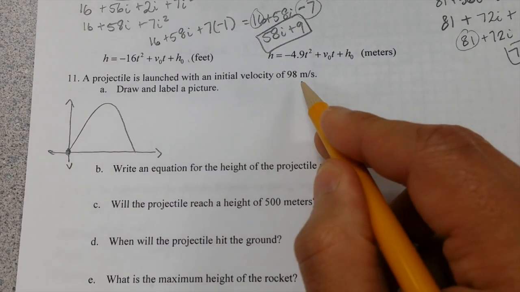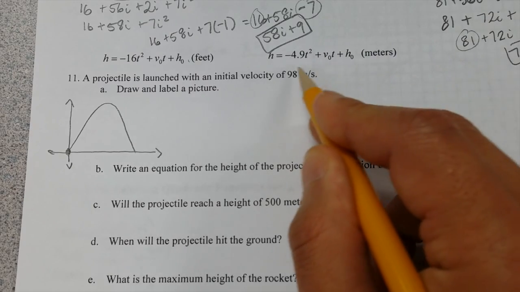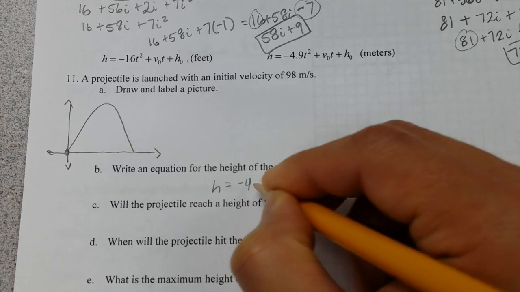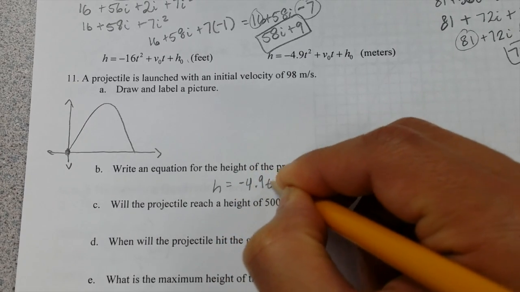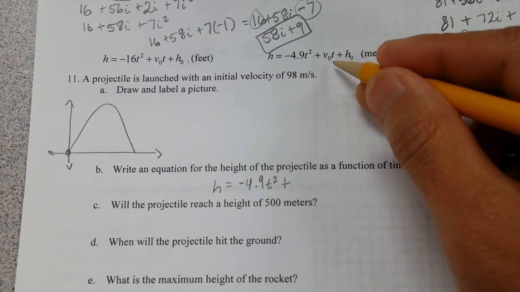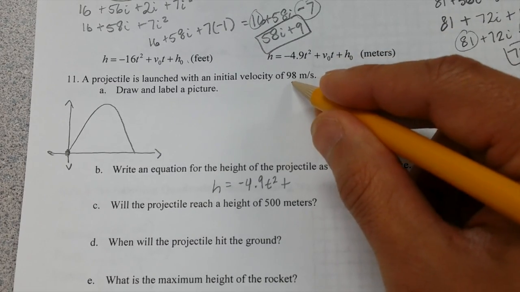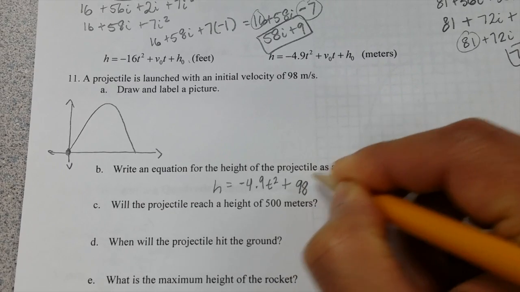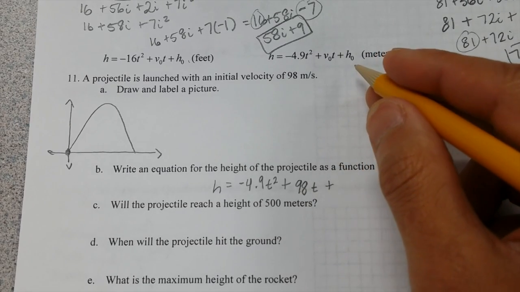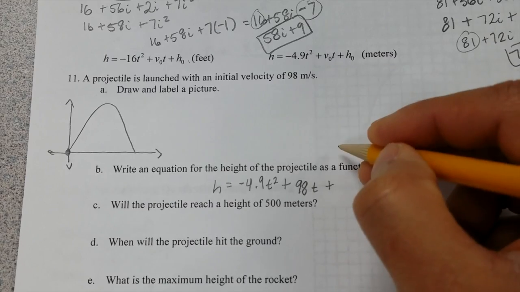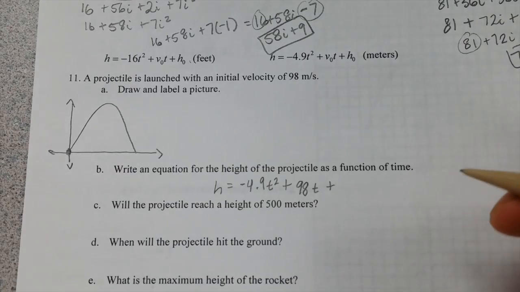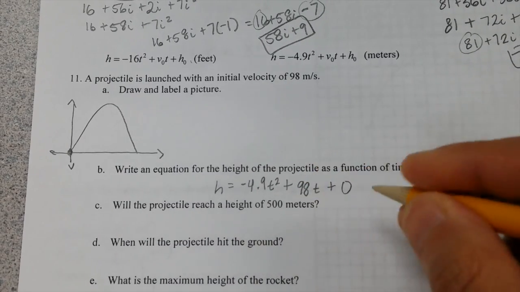So if it's in meters per second, we're going to use this equation right here. So we know that h equals negative 4.9 t squared plus v naught or v subscript 0, that's initial velocity. Well, what's the initial velocity here? 98. Then times t, plus h naught or h subscript 0, the initial height. Well, the initial height here is launched from the ground, right? So it's just 0. So this is our equation.